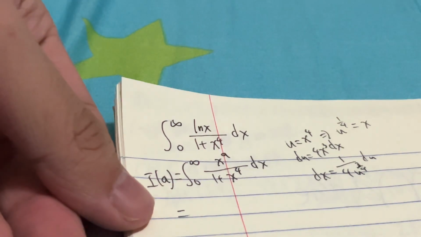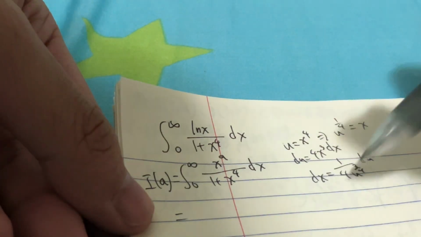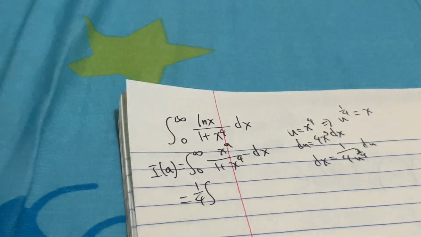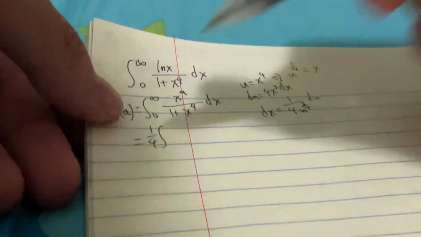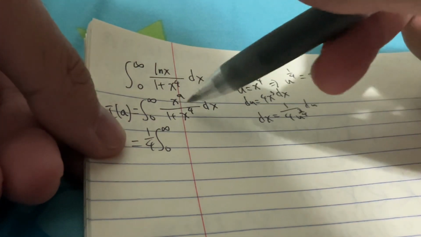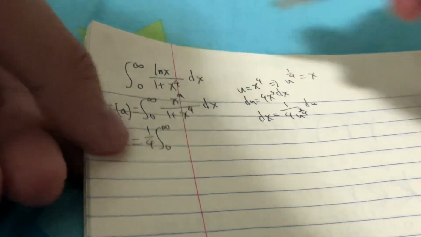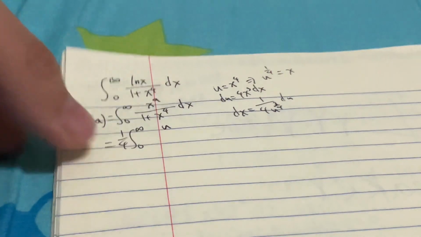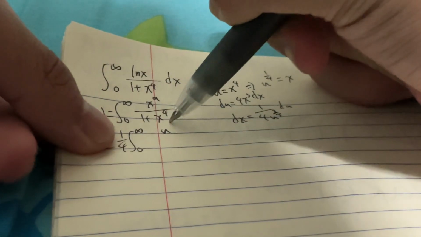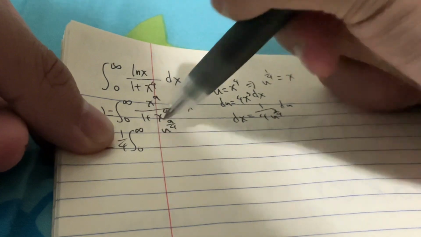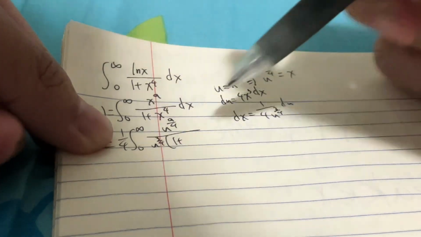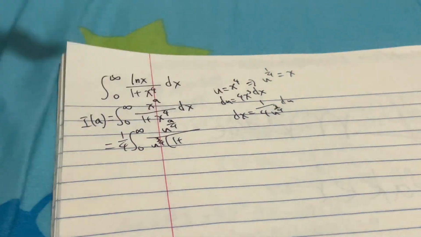Here, dx is equal to this. We can put the 1/4, the constant, outside the integral, and the limits from 0 to infinity stay the same. Now x is u to the power of 1/4, so x to the power of a is u to the power of a/4, divided by u to the power of 3/4, and then times 1 plus x to the power of 4, which is our u.